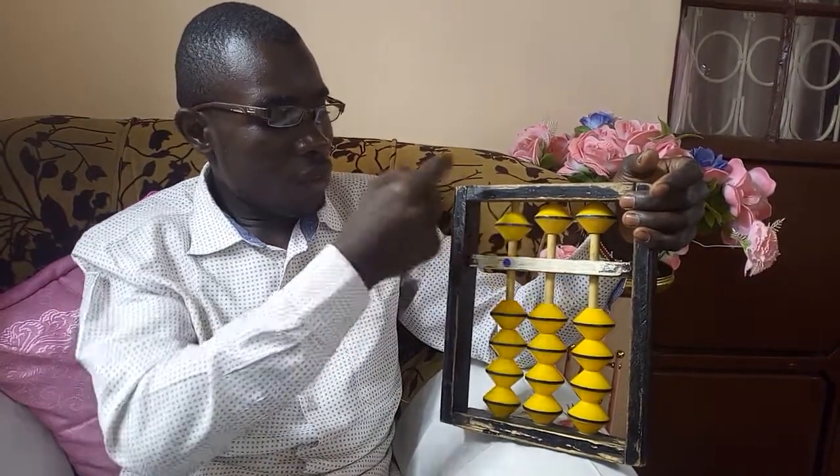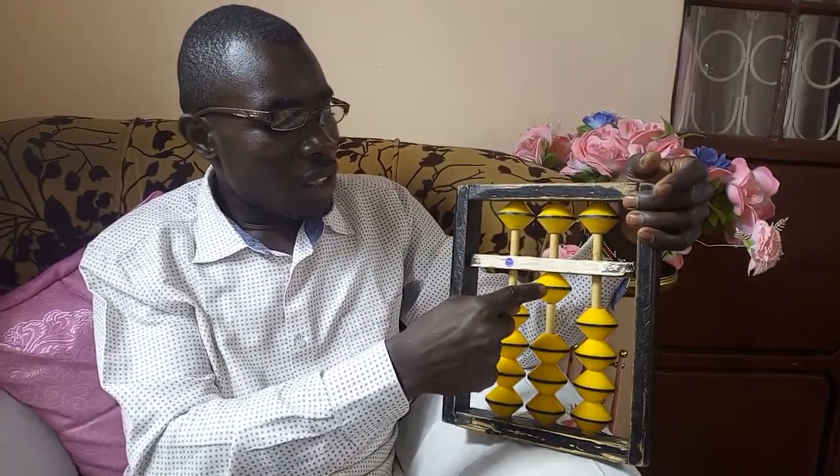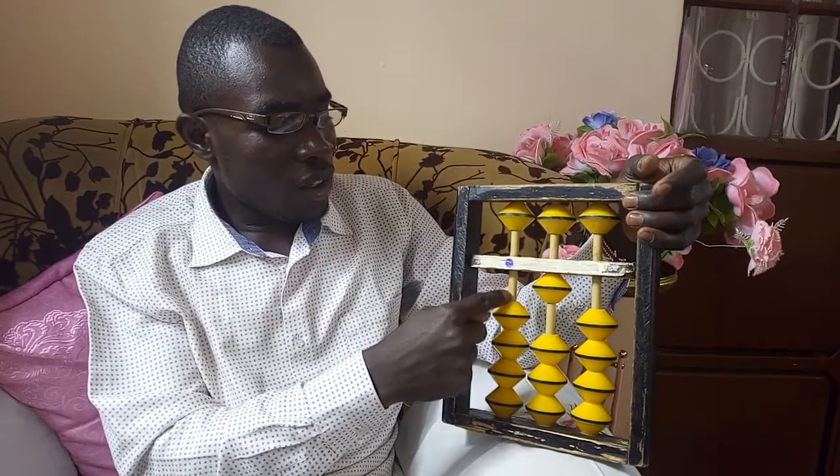Now I move to the 10s. When I move to the 10s, I remove the 1s and bring this one. This one represents 1 ten, 0 ones, so this is my 10. When I do something like that, this one is my 11: 1 ten, 1 one. Now, let's start with calculation.